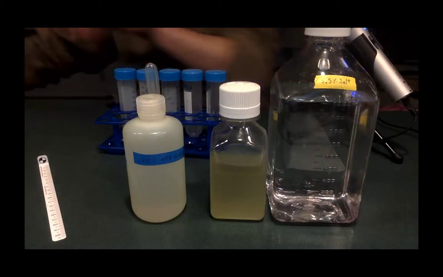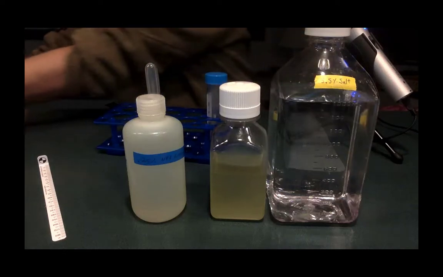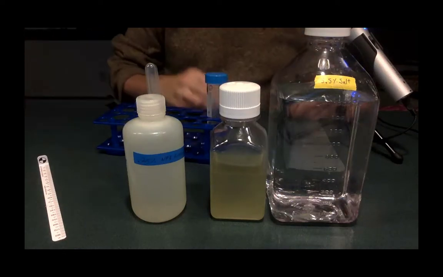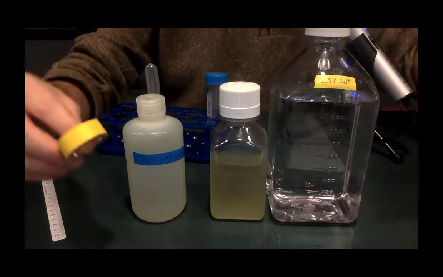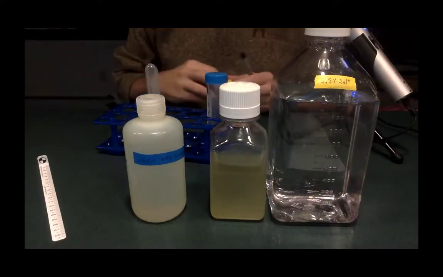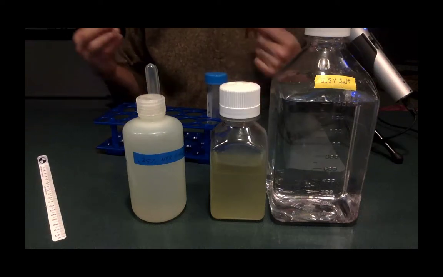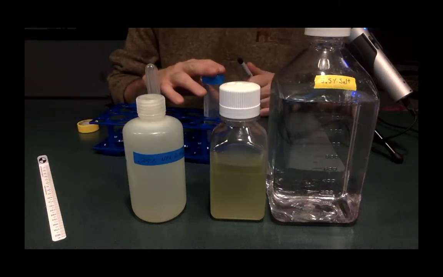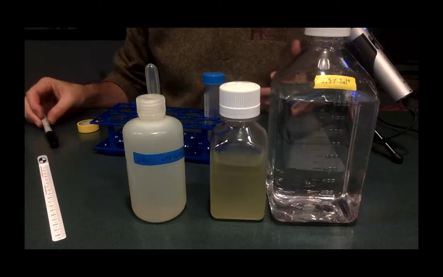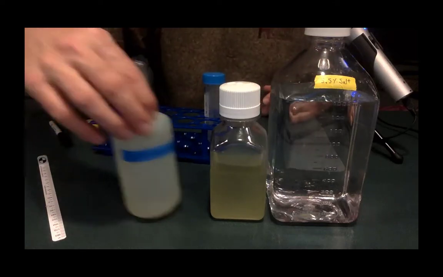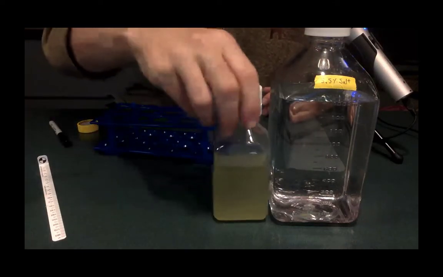And obviously, if I was setting up my experiment, I would get some labeling tape and a marker, and I would label all my different tubes so that I knew what I have. You want to have at least one negative control, at least one positive control, and then you want to have some replicates of your experiment. Again, I'm not setting up an experiment. I'm just demonstrating some of the pieces. So let me move some of the items off to the side.